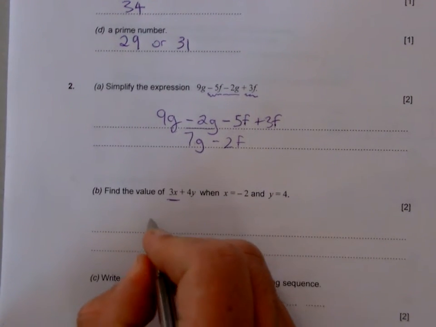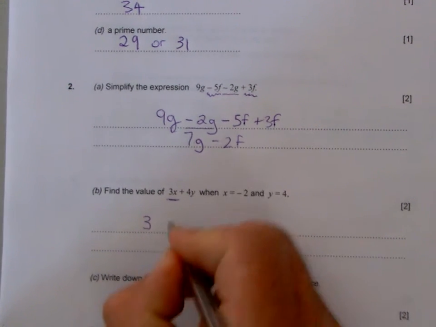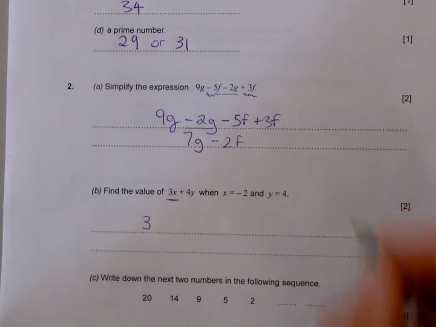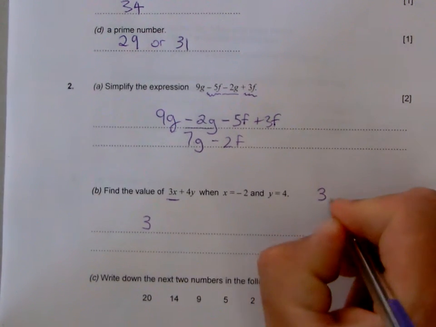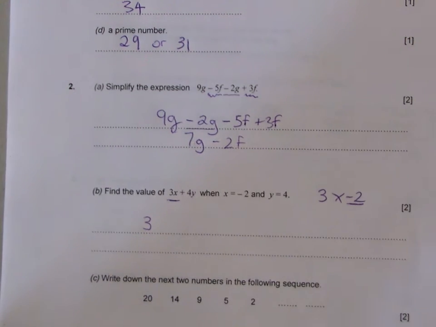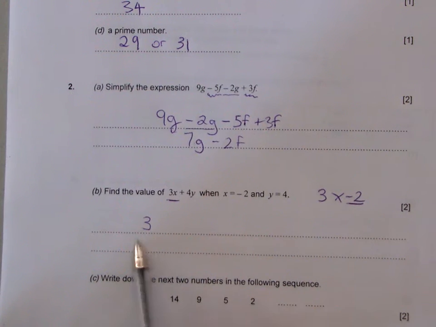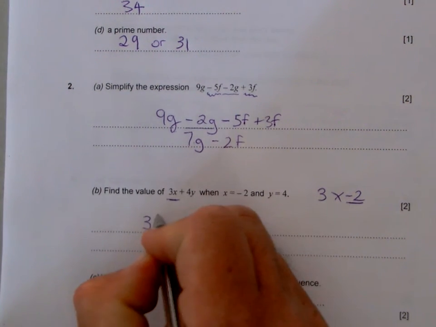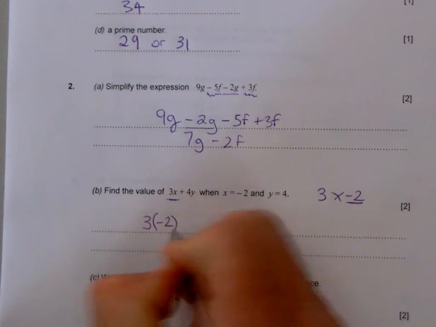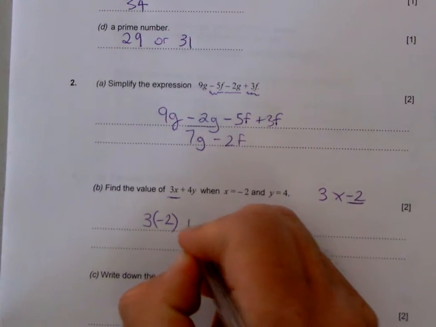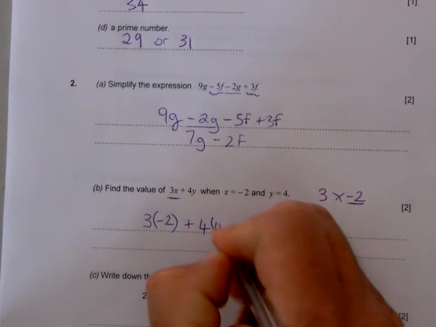And what I tend to do in a calculator paper, I will substitute in the x value. I could write 3 times minus 2. Right? I could write that because that is what my x value is. So 3x would become 3 times minus 2. What I tend to do on my calculator is I'll use a bracket, because that will make sure I multiply it. Plus then 4 times 4.